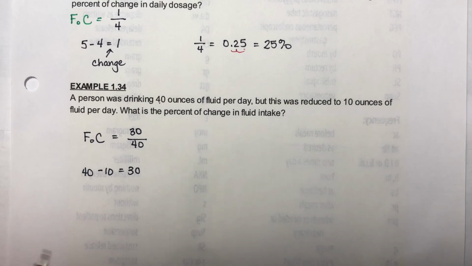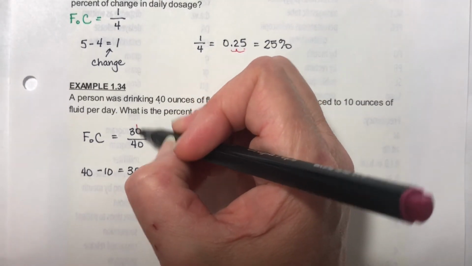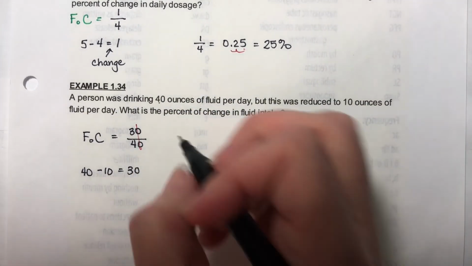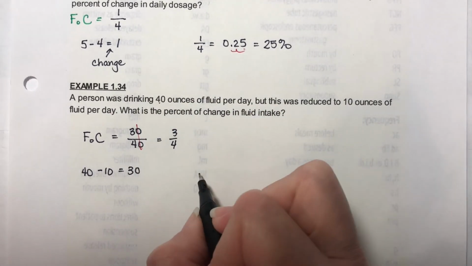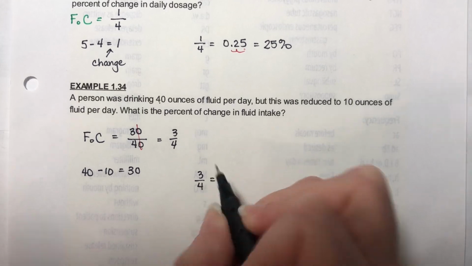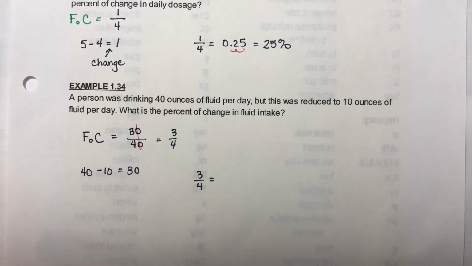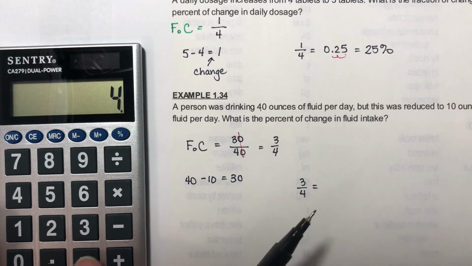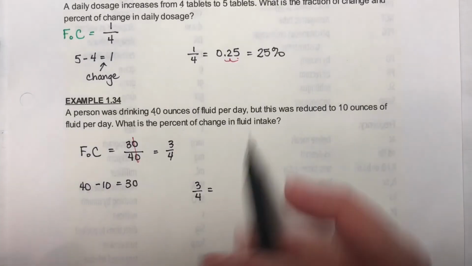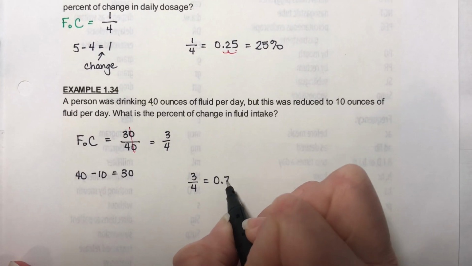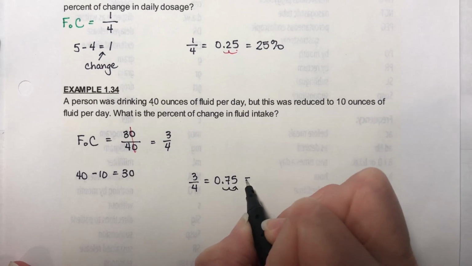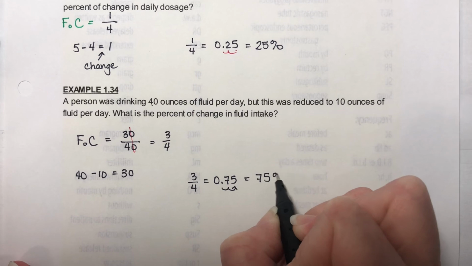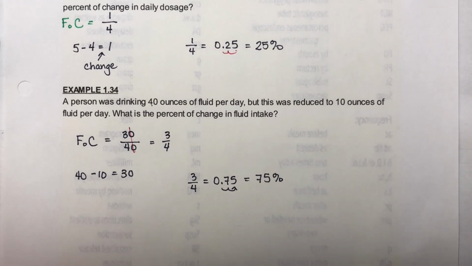Okay, so the fraction of change, let's go ahead and reduce this. Divide both of those by 10, and you get 3/4. Okay, so 3/4 is equal to 3 divided by 4, which is 0.75. And now move your decimal over 2 spots, which is equivalent to 75%. So that is a 75% reduction in fluid intake. And this is the end of chapter 1.